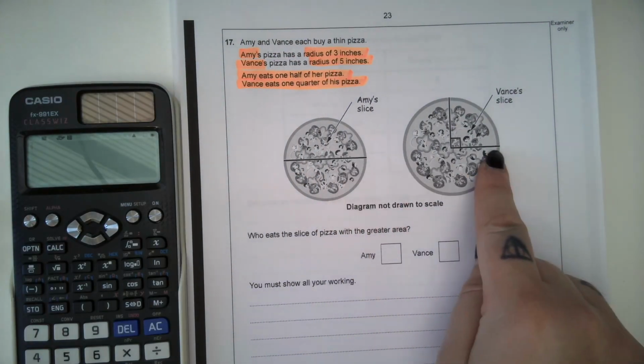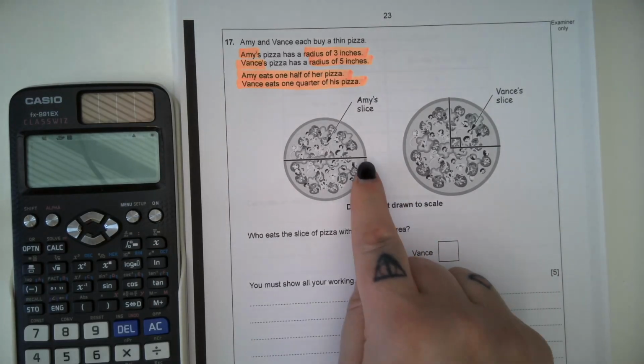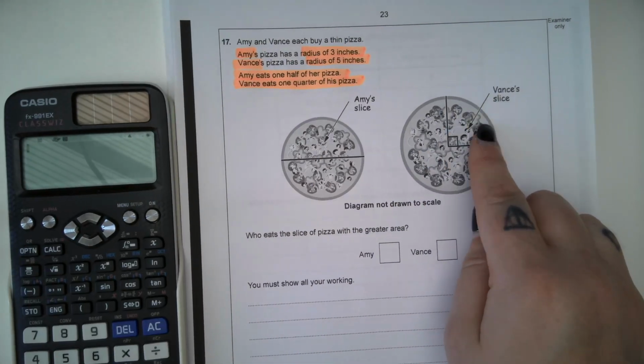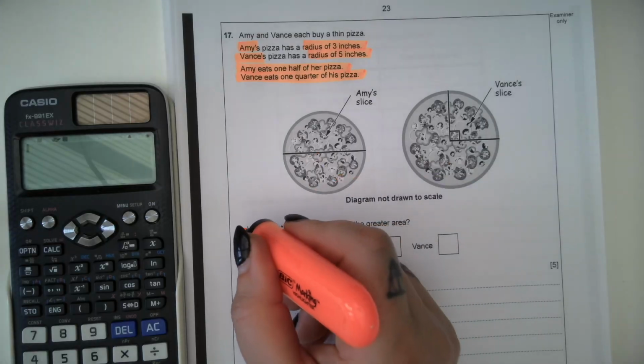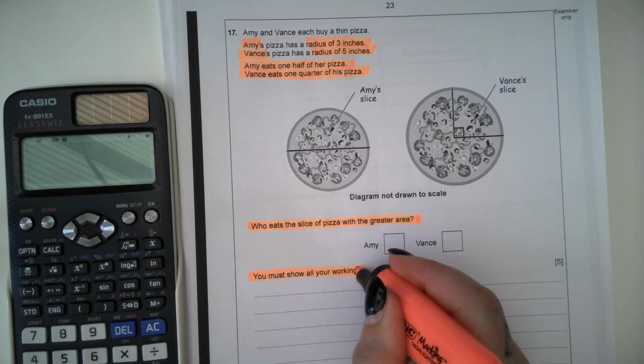So this is Amy, this is Vance. These aren't drawn to scale, so we can't measure anything directly from them. This is Amy's half of pizza that she ate, and this is Vance's 1/4 of a pizza that he ate. Who eats the slice of pizza with the greatest area, Amy or Vance? You must show all your working out.